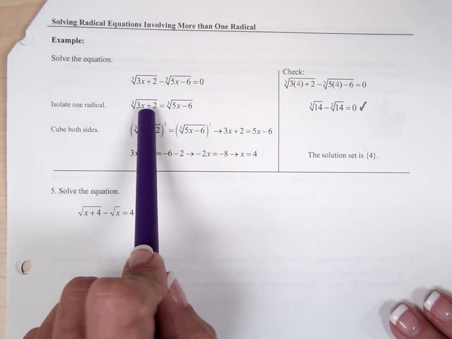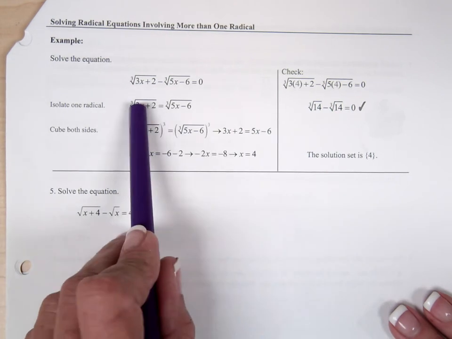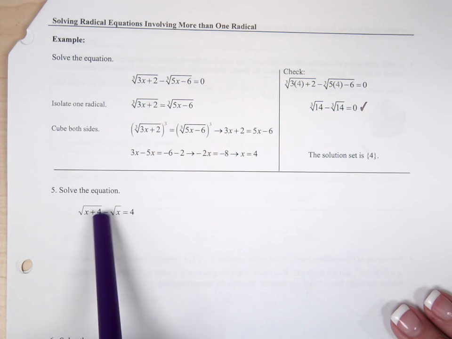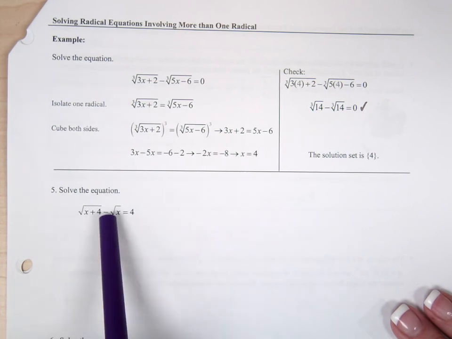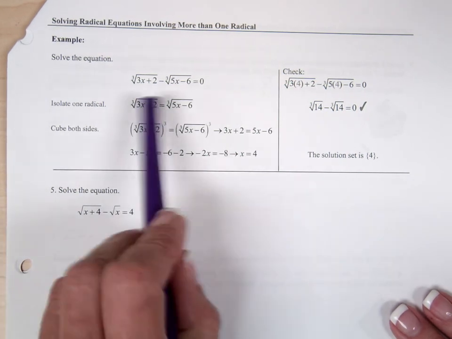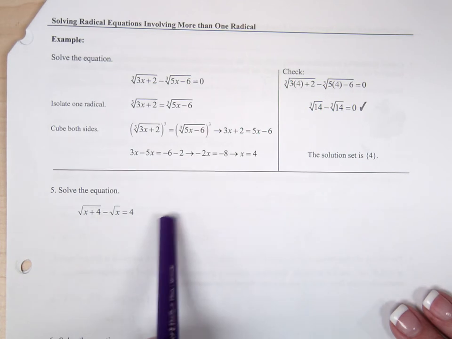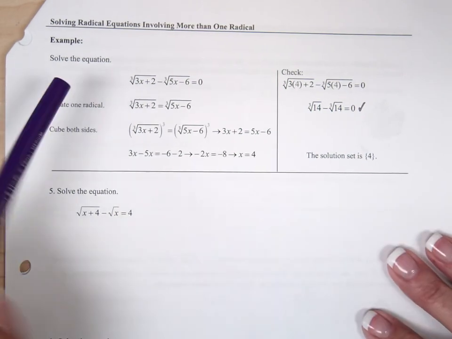of them. I always tell students isolate the busiest one. Here they're about equally busy, but if you look at this first example, this one's busier than that one. So I would isolate this one and bring that one to the other side. So when there's not a choice, like this, you can isolate either one, but when one has more things underneath, get it alone and then move the other one to the other side. So let's work through this example.